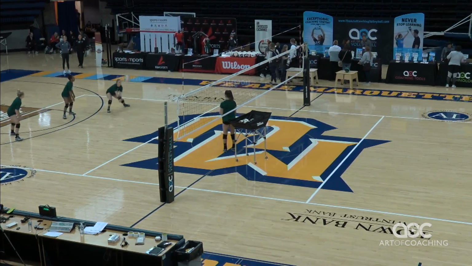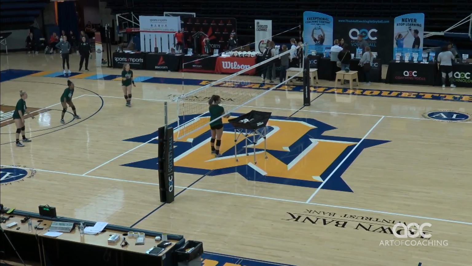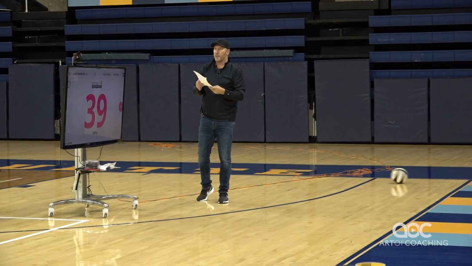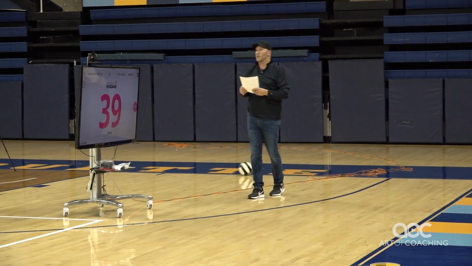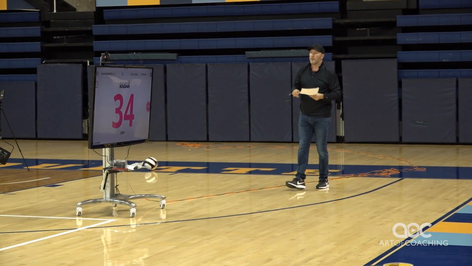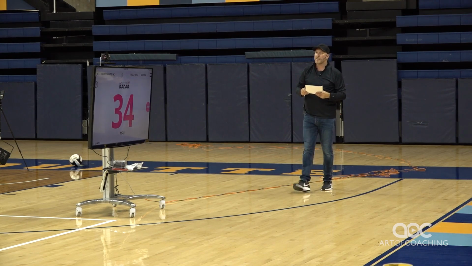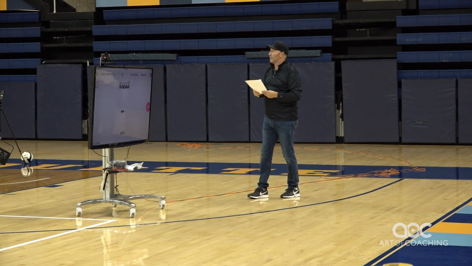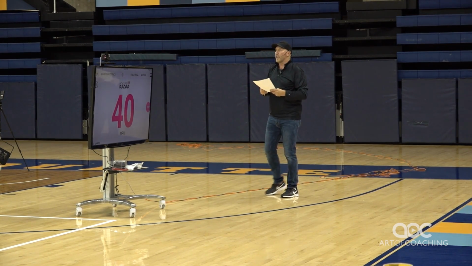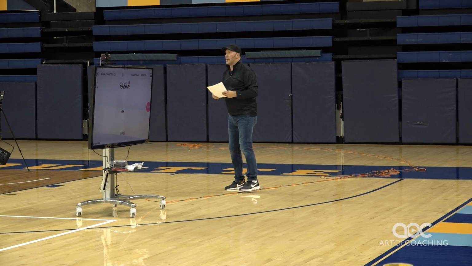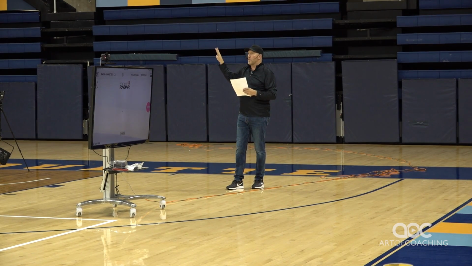What we're going to do is start building a graph here of this server to see how effective they are at certain serves. That's a 34, and she passed a 3, which means she gets a 1. That's a 40, and I'm going to give that pass a 1, so you get a 3.